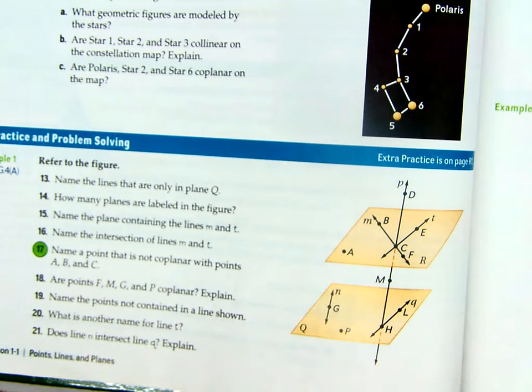Line HL. Okay. Chelsea's right in the middle trying to give us an answer. Get a book, calculator. What'd you say, Chelsea? Line HL. Line HL.